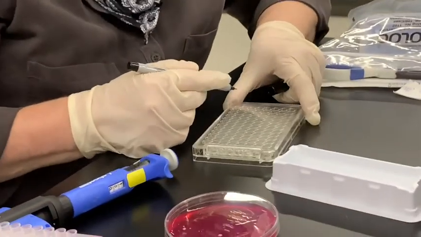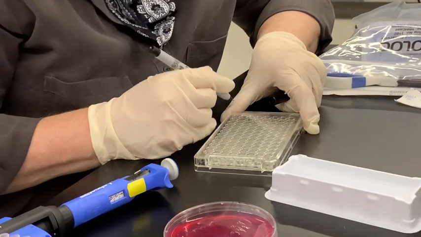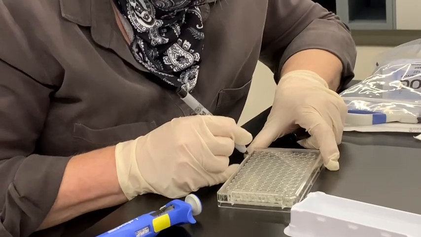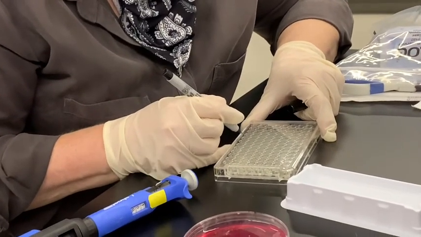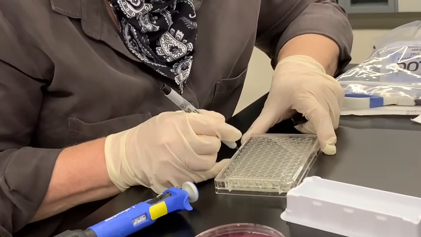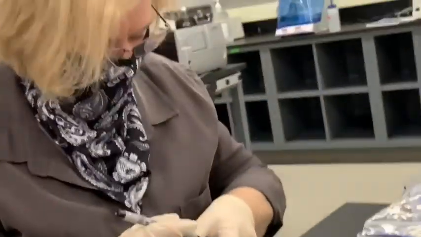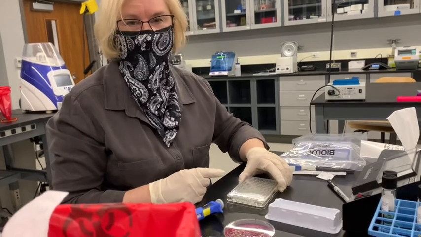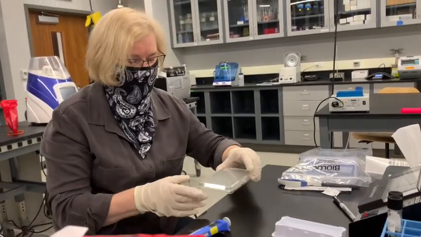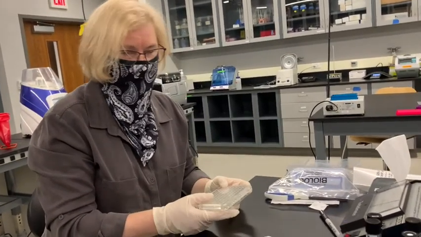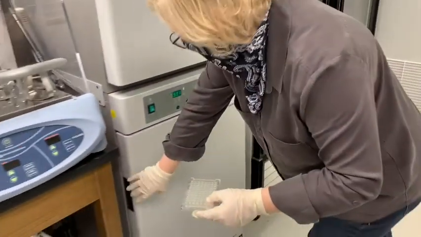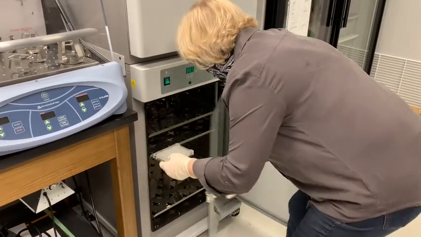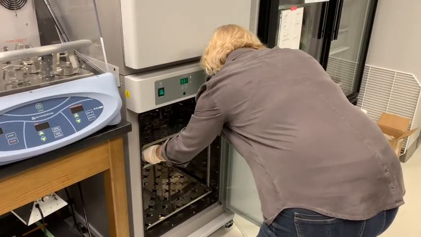Okay, I'm gonna label this one Kirk's nose. And I'm going to put the date. Okay. And this will go also at 33 degrees. That's the same temperature for all of these types of arrays. And we'll check it tomorrow. So this is going in at 33 degrees. And we're going to put it maybe on this shelf.